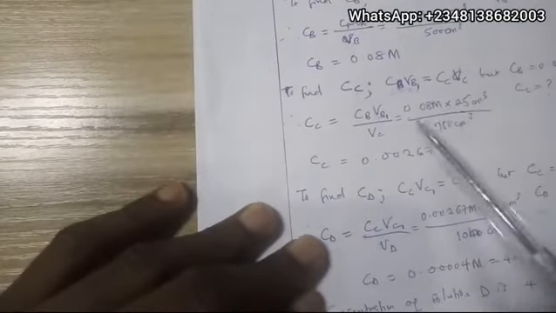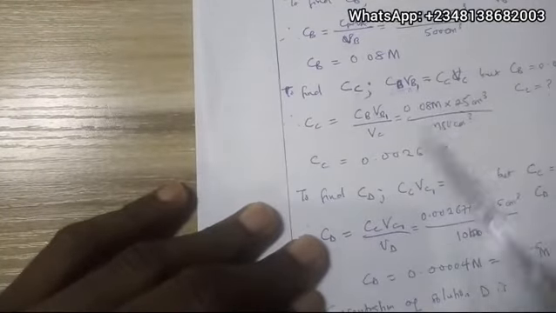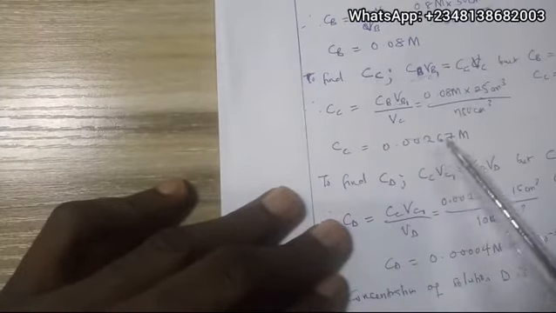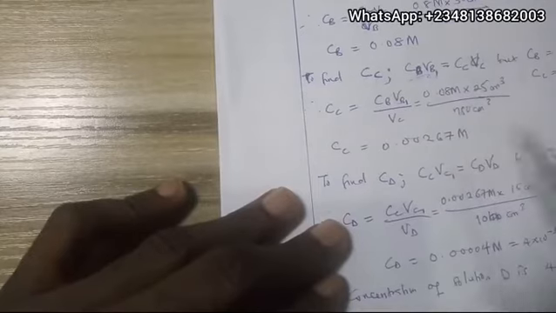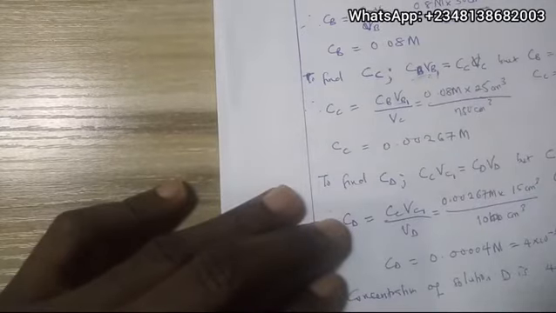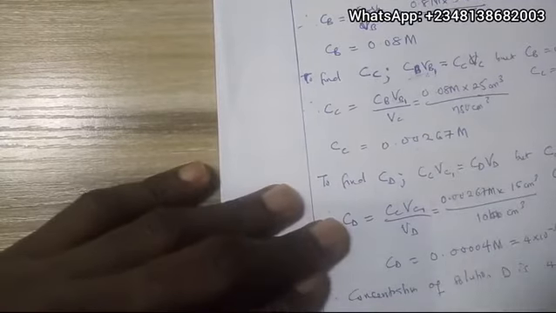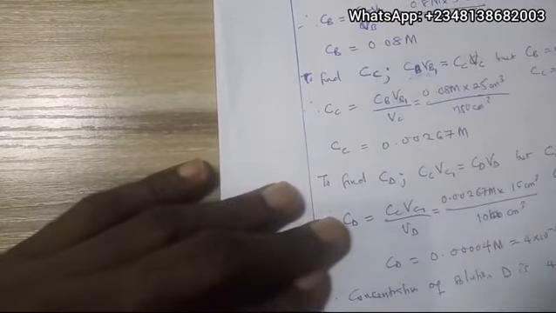Now, having made this the subject of the formula, we substitute all these things here, and if you multiply and divide, you arrive at Cc equal to 0.0267 mole per dm cube. This is the concentration of this solution produced, solution C.